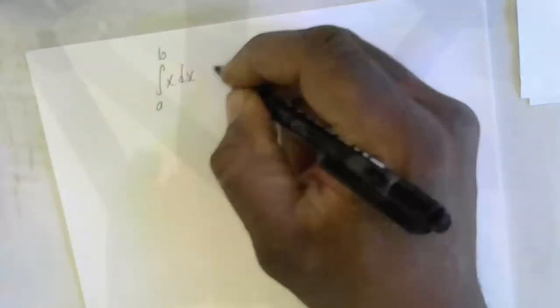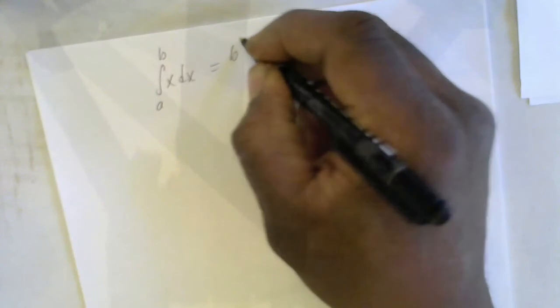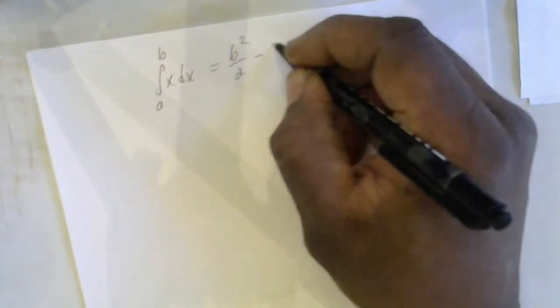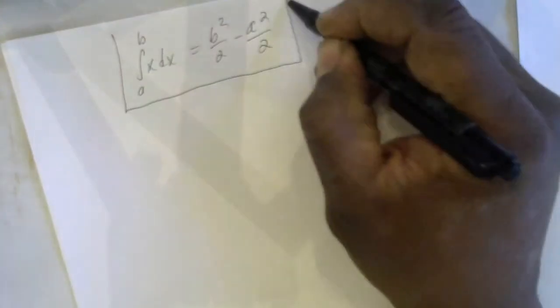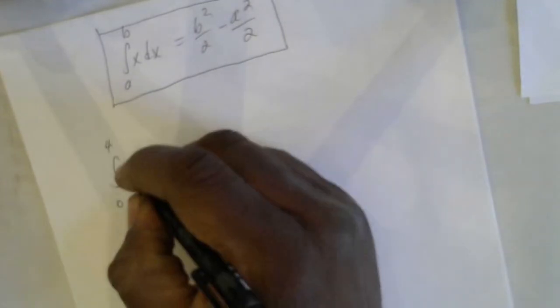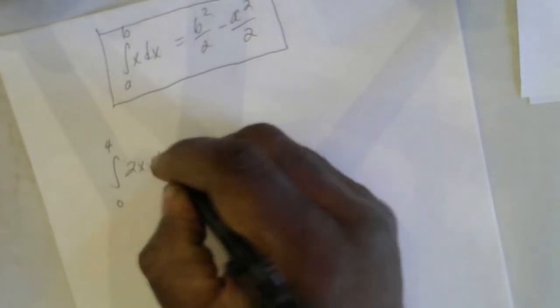So this was the formula, the integral from a to b for x dx, equal to b squared over 2 minus a squared over 2. And we're asked to integrate from 0 to 4 2x dx.